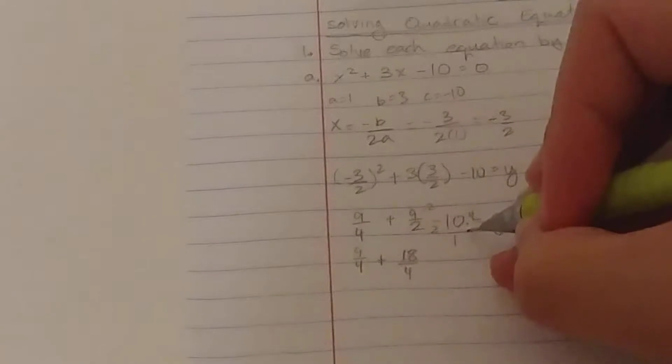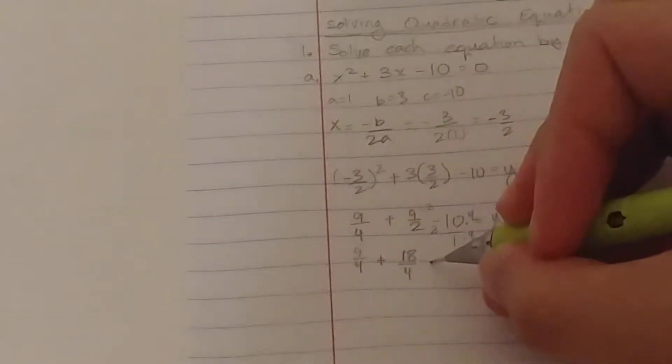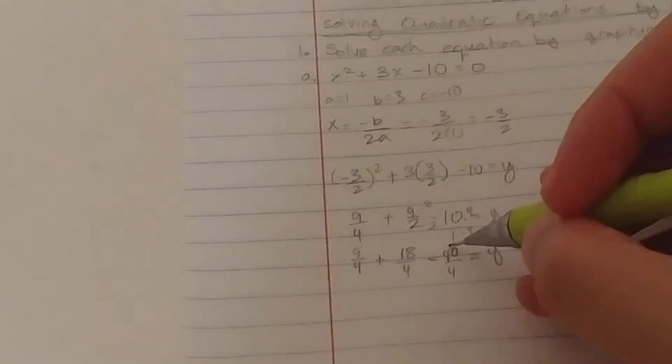We want to make this 2 into a 4, so we multiply by 2 times 2 times 2, and there we get 9 fourths plus 18 fourths. Then 10 over 1 multiplied by 4 gives minus 40 over 4 equals y. 9 plus 18 is 27, minus 40 gives us 13. So we get 13 fourths.